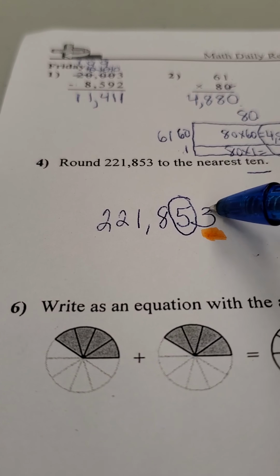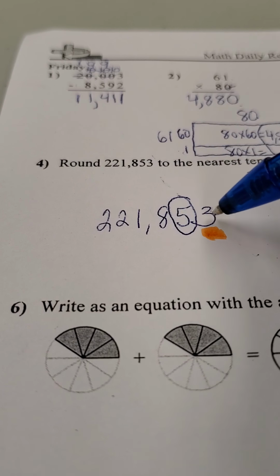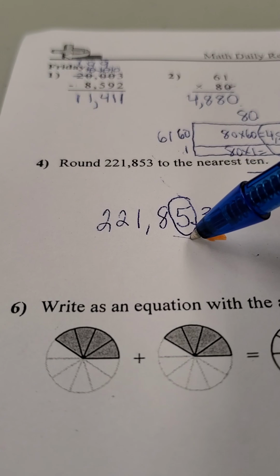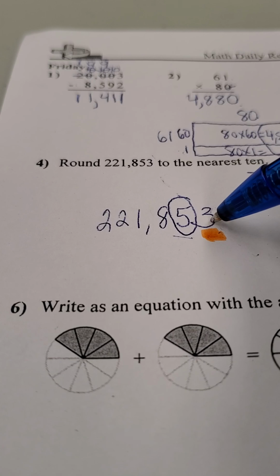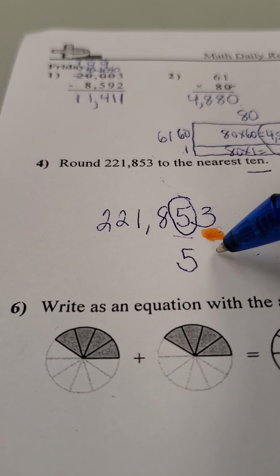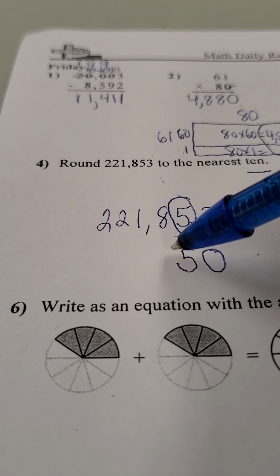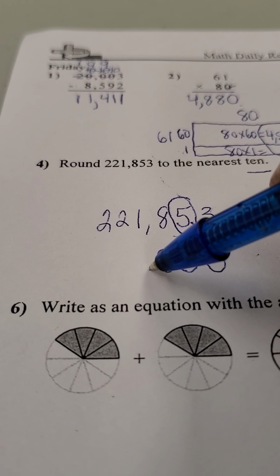So if this number is 5 or more, you raise the score. Or if it's 4 or less, you let it rest. So this is 3, so that's 4 or less. I let it rest. All the digits to the right become zeros, and all the digits to the left stay the same.